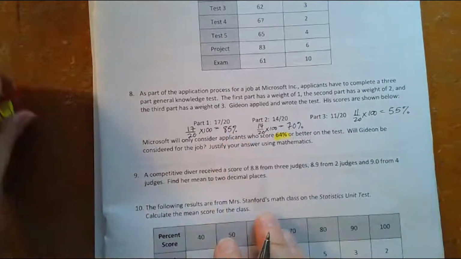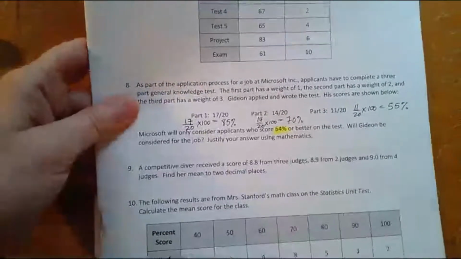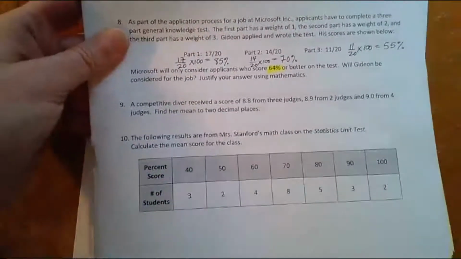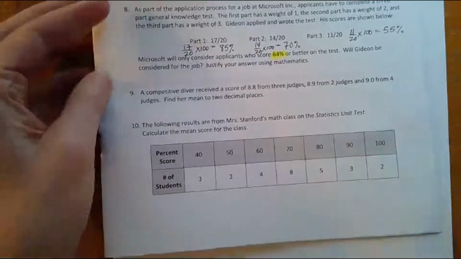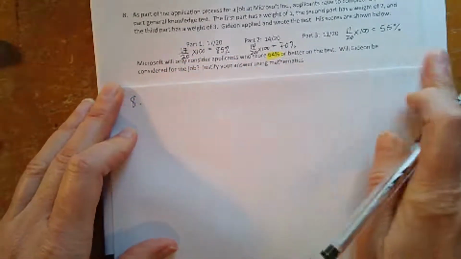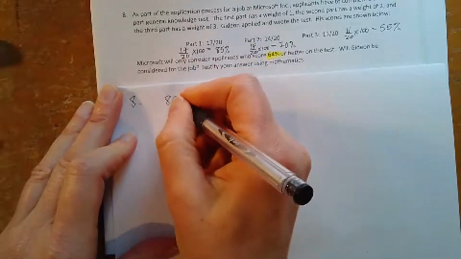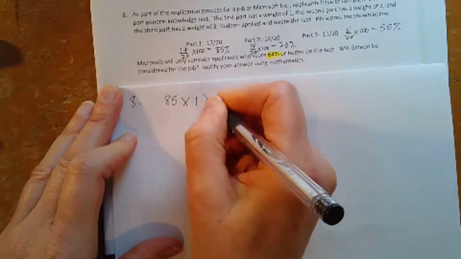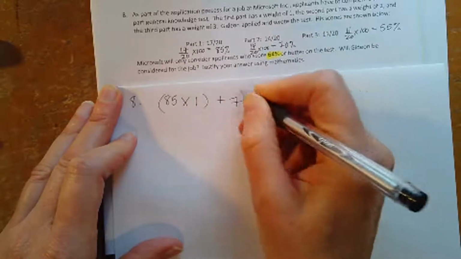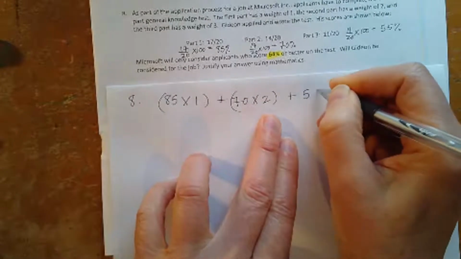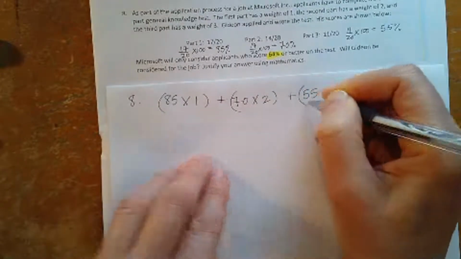I'm going to move my paper up so I have all my answers on one paper here. Okay, let's do this. Number 8. So I have 85% with a weight of 1, 70% with a weight of 2, and 55% with a weight of 3.